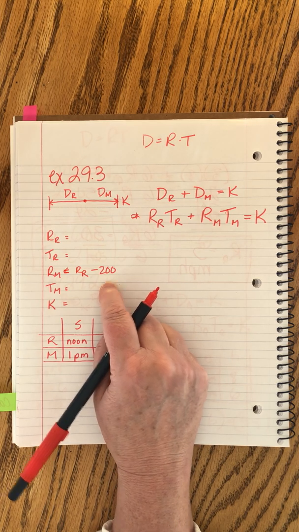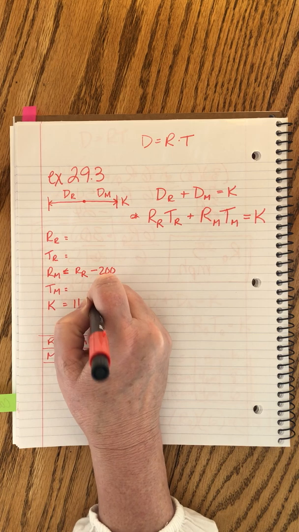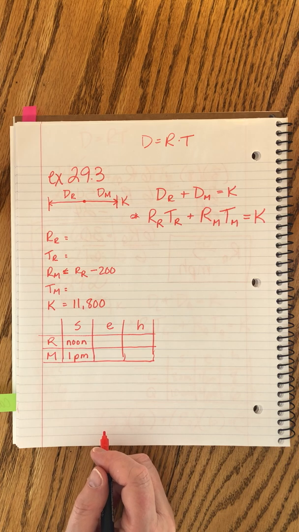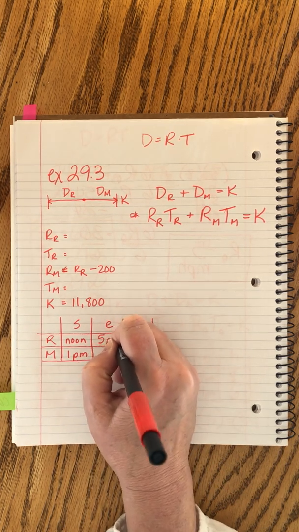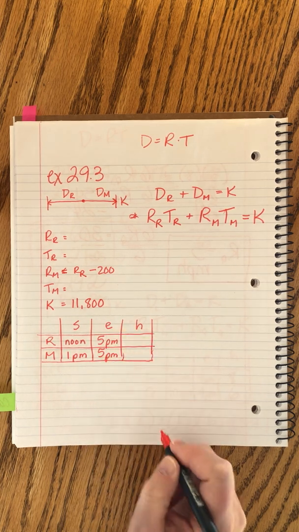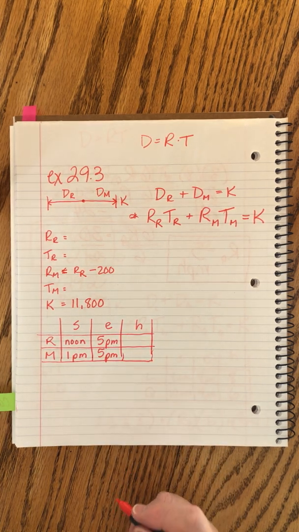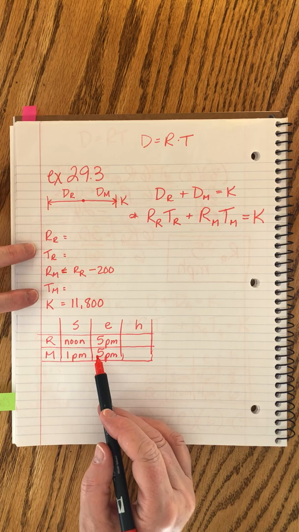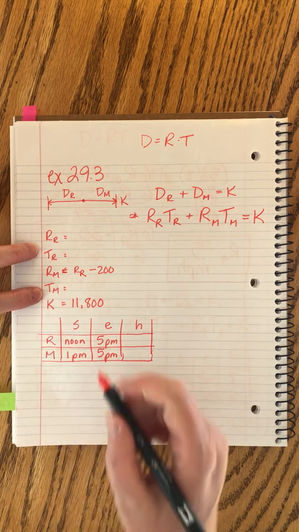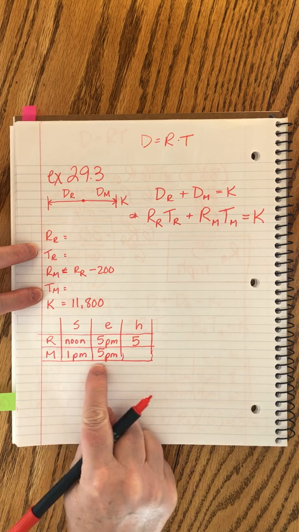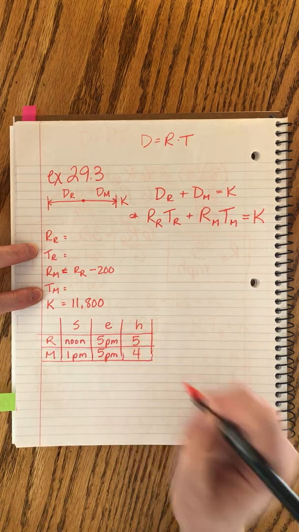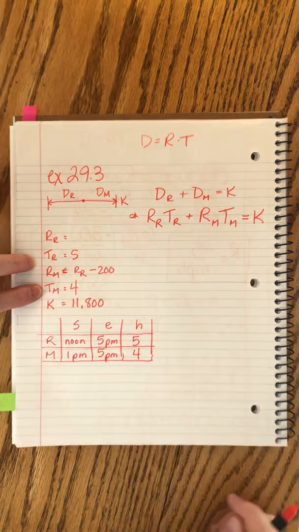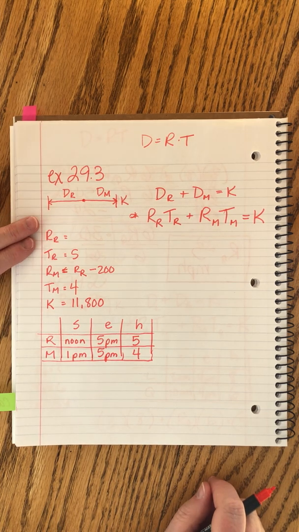If they were 11,800 miles apart at 5 p.m., so that's our ending time, how fast did each travel? Okay, so we can find the times, can't we? We'll be able to plug those in. Let's do that. From noon to 5 p.m., that's 5 hours. And from 1 p.m. to 5 p.m., that's 4 hours. So the time of Rocket Man is 5. The time of Moonfa is 4.